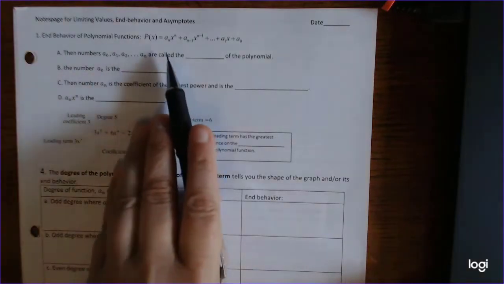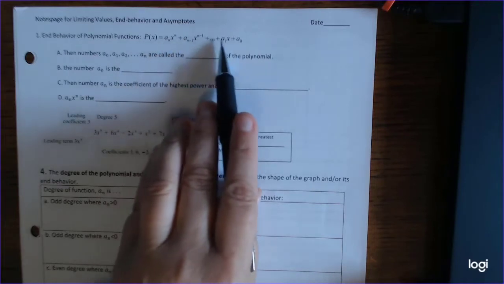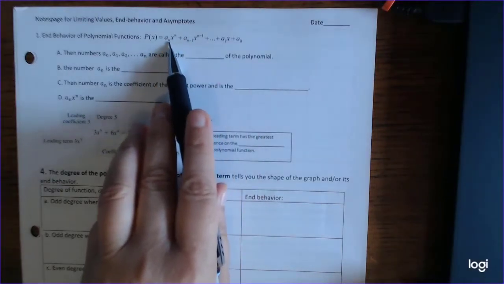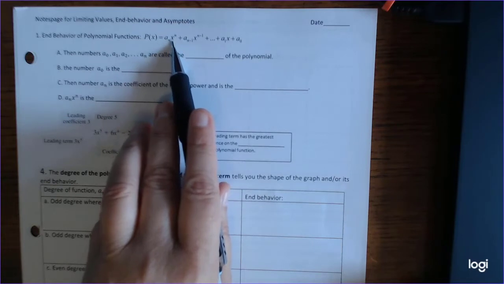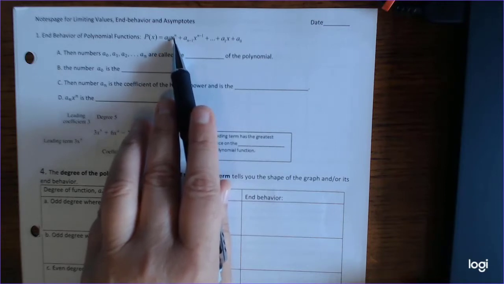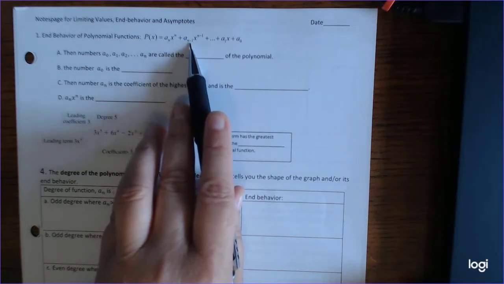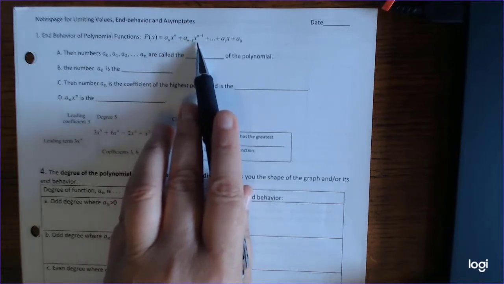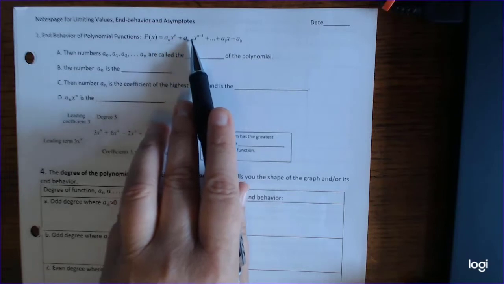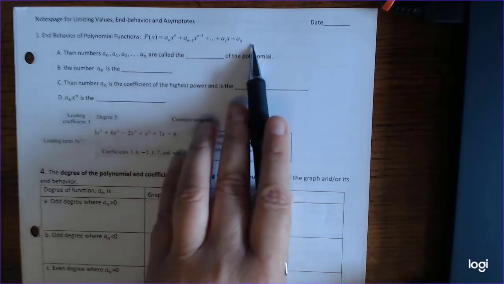So this is the general form of a polynomial function, and don't let the letters scare you. This a sub n is just a number, and then x is a variable. It'll stay x to the nth power. That's a number, and it might be 5, 6, 7, 8, 2, 3. So a sub n x to the n plus another number, a sub n minus 1. That's just another number, x to the n minus 1, where it's 1 smaller than that. So this is a polynomial where it's written in descending order.